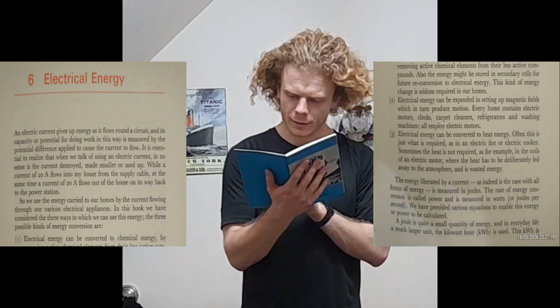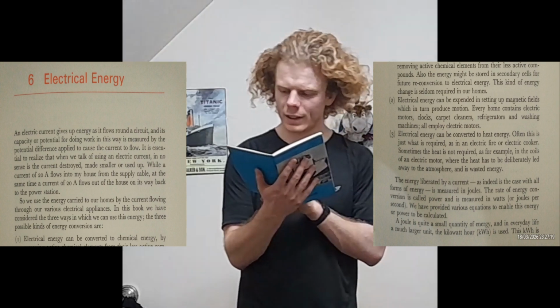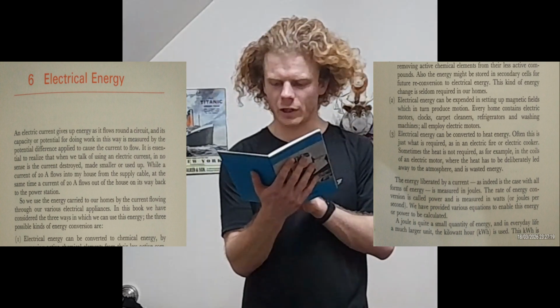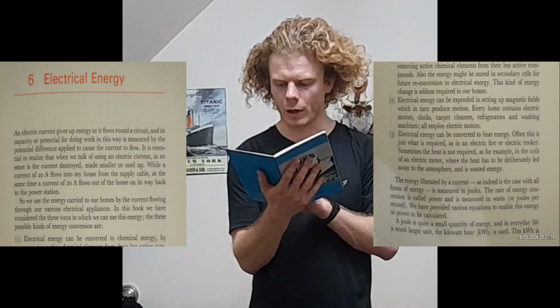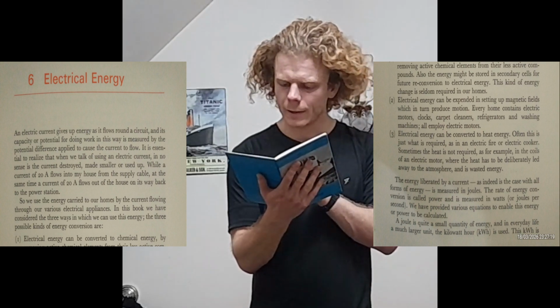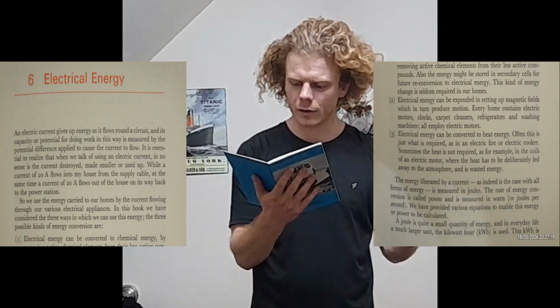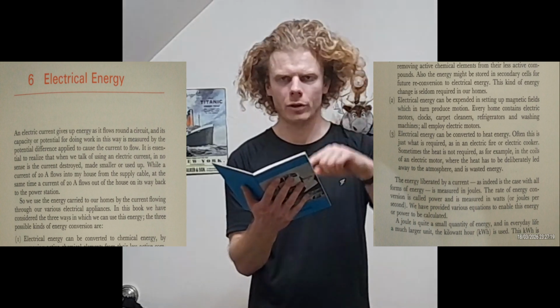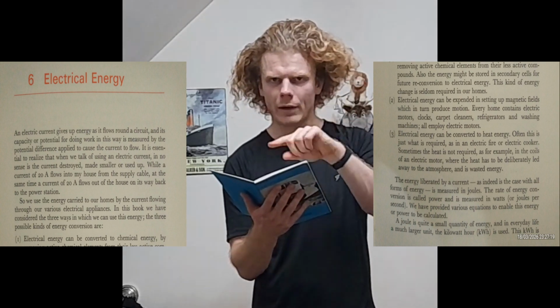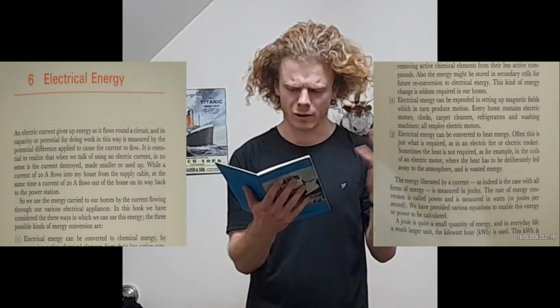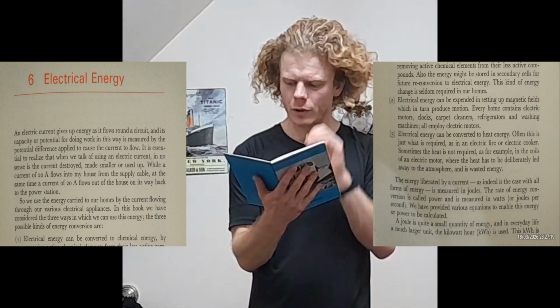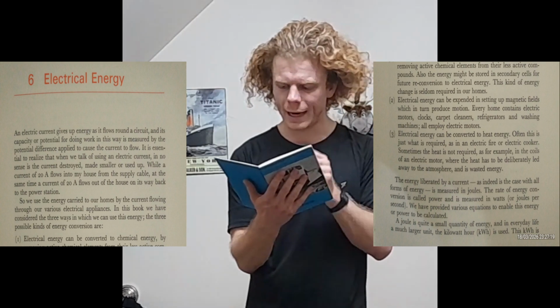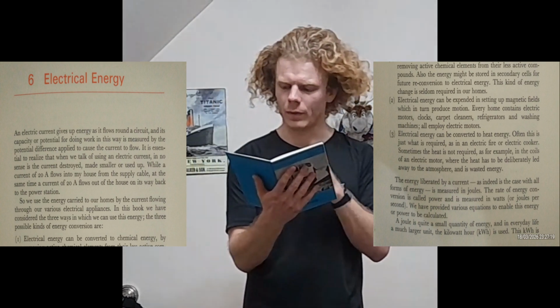Let's read the next sentence. Also, the energy might be stored in secondary cells for future reconversion to electrical energy. This kind of energy change is seldom required in our house. So it can be stored. It can be converted from electrical energy into chemical energy in a battery, be stored there, and then converted back from the chemical energy into electrical energy. The first sentence: electrical energy can be converted to chemical energy by removing active chemical elements from the less active compounds.